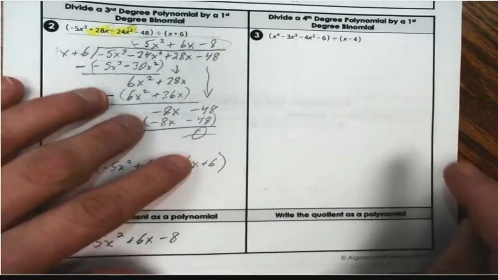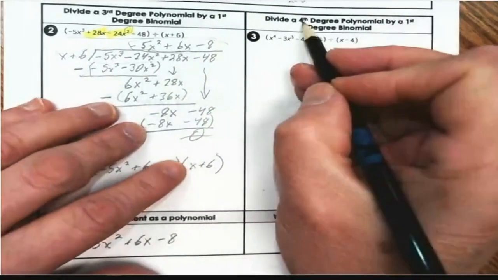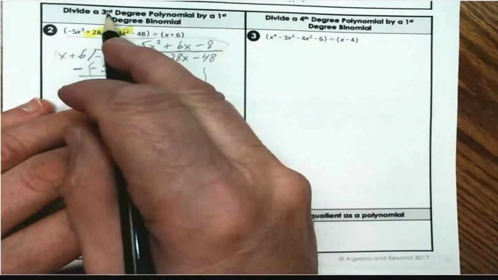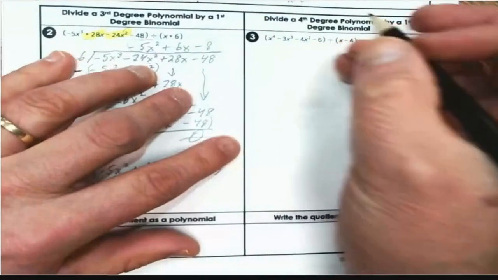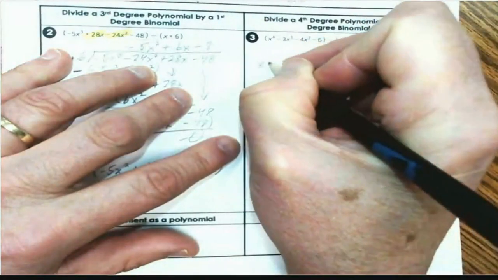Let's look at one more over here. Divide a fourth degree by a first degree. So I've gone up. First we had a second degree, then a third degree, and now a fourth degree. So we're going to divide by x minus 4.